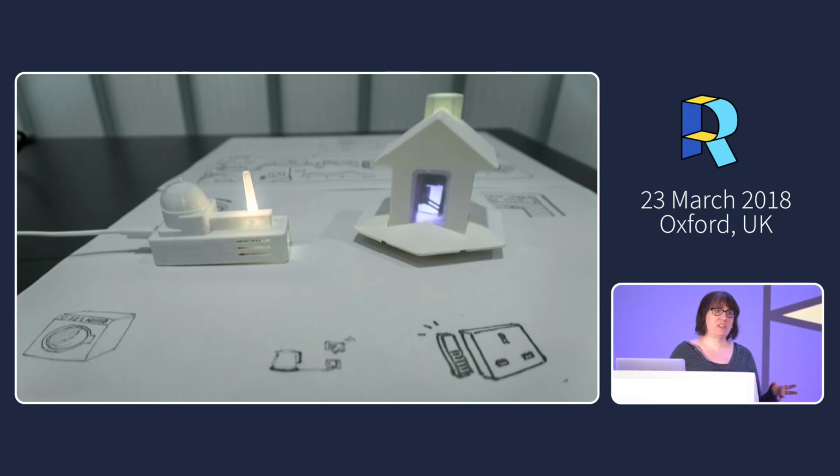And I really like this again because it's just using a web API, and that's going to the Photon, and that's powering a light, just to tell you. So it's very simple, but it can tell you a lot.